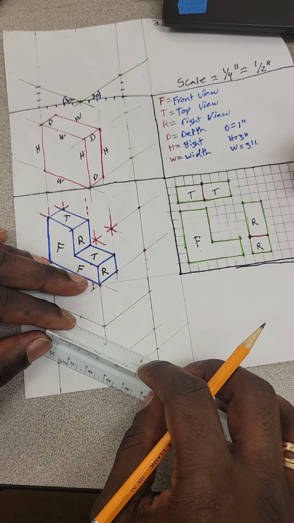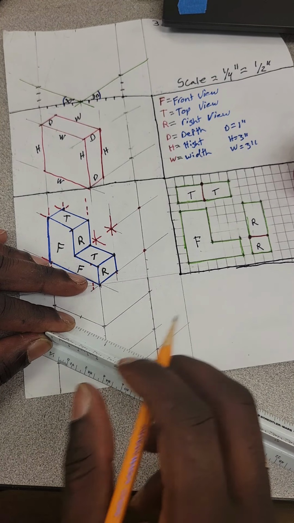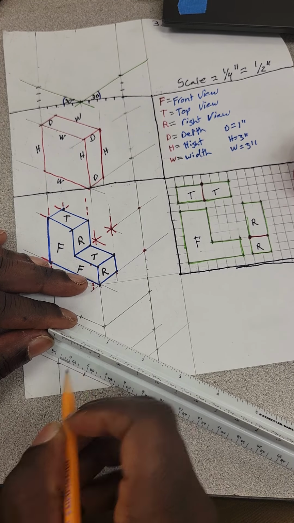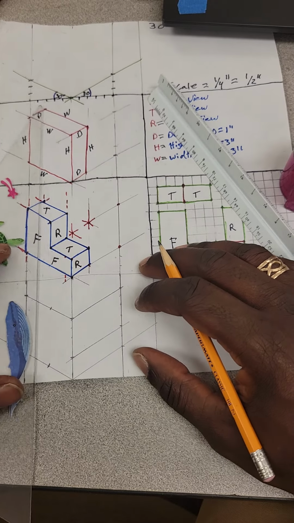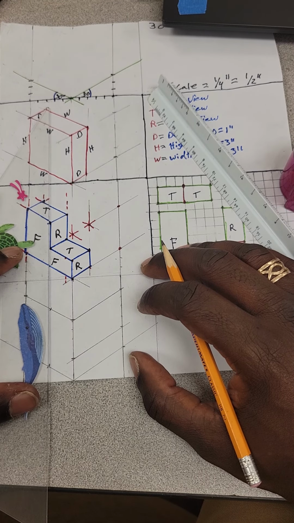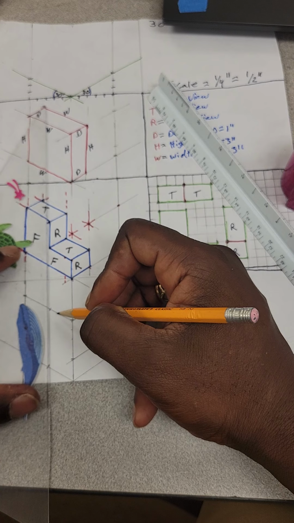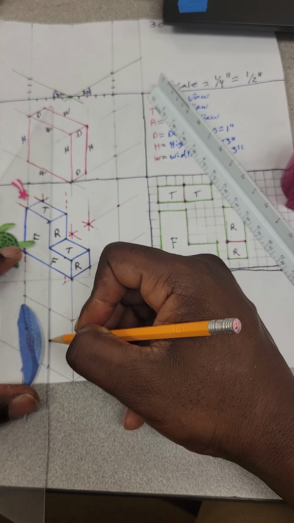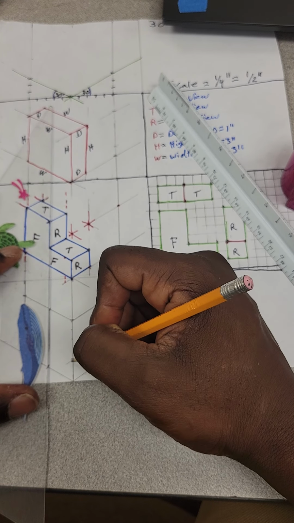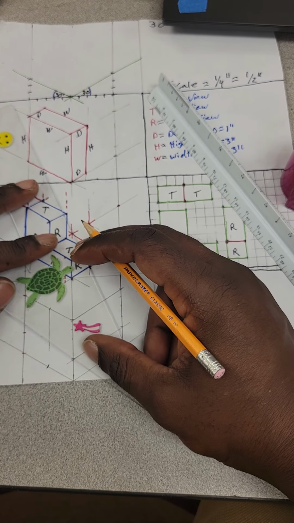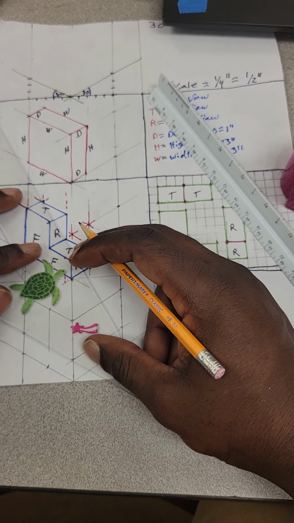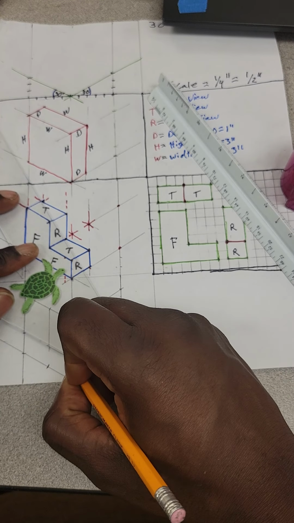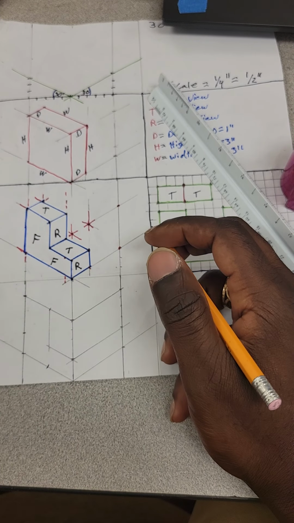So let's do this. Box, so we know we're gonna come in and come down roughly right here, because this line is gonna come through here to catch this box. Like so.